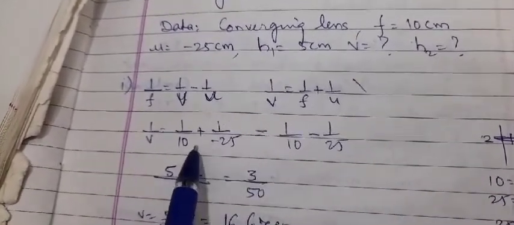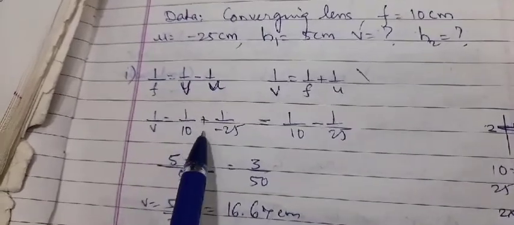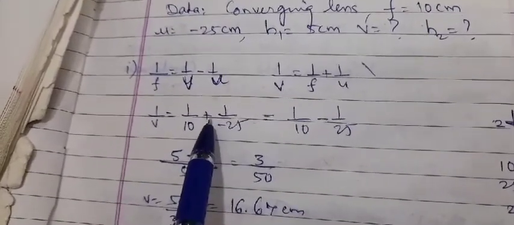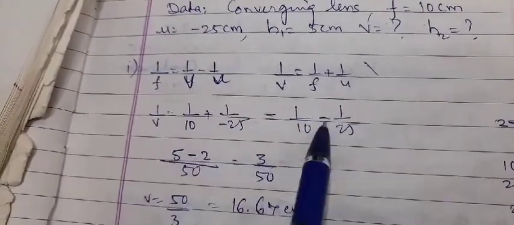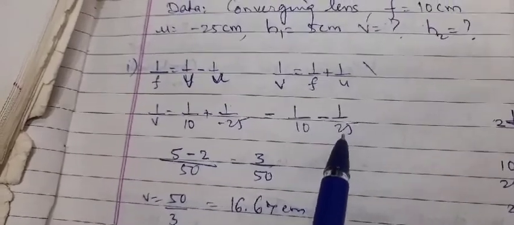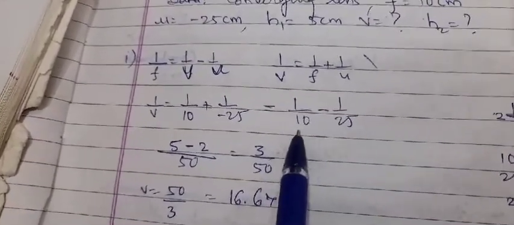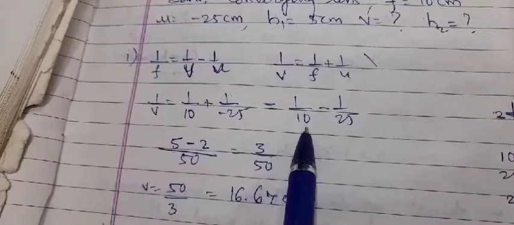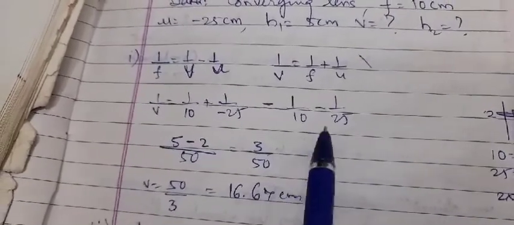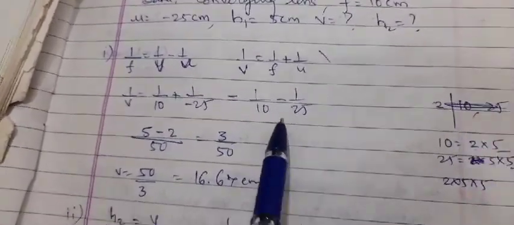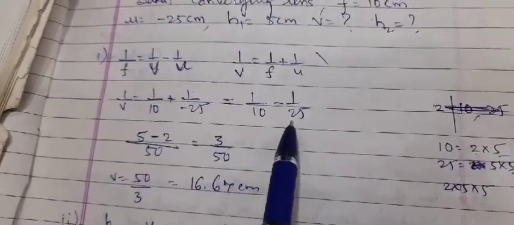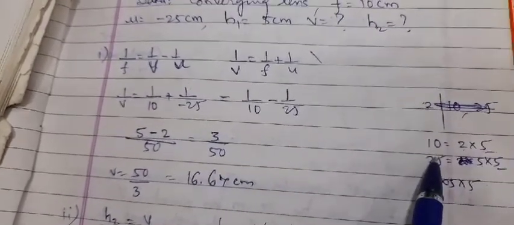This can be written as 1 upon 10. This minus we will bring here, minus upon 125, 1 upon 25. Okay, now do the LCM of this. So we will take out the LCM of these two by the factorization method.